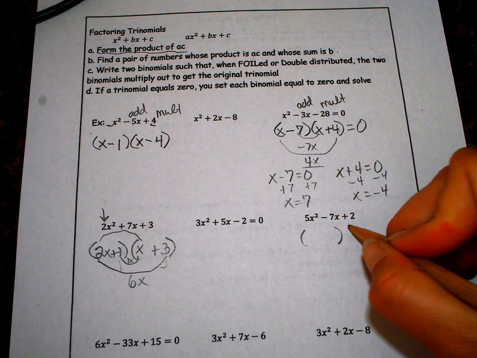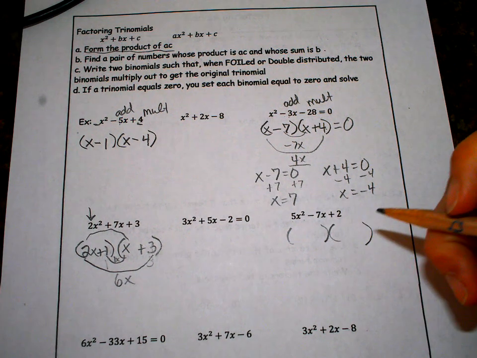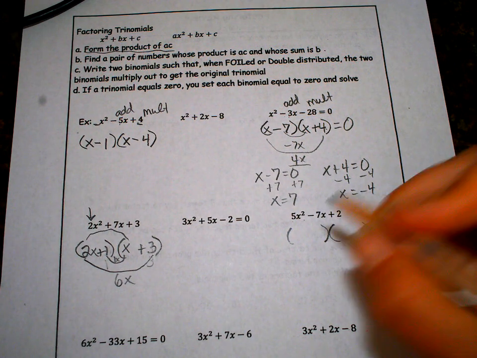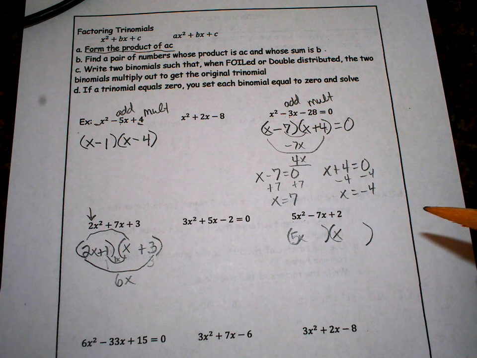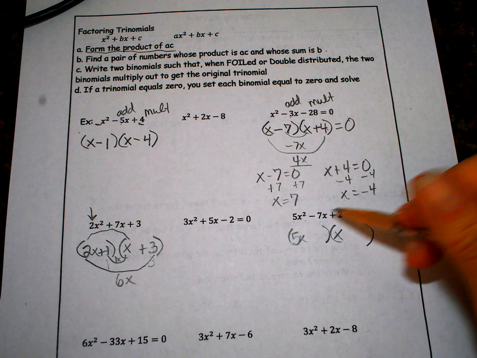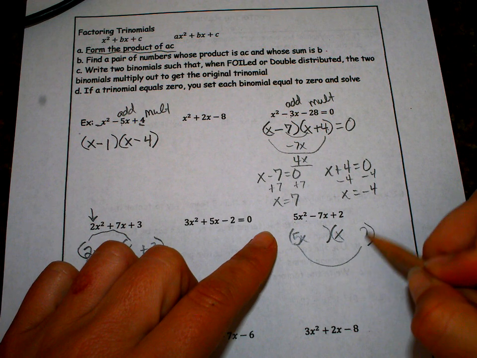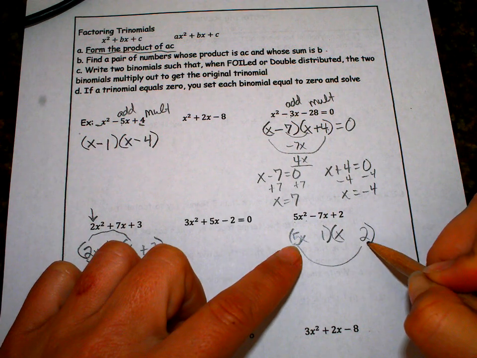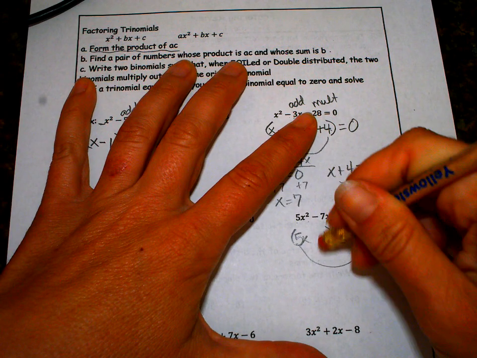The next one I'll do is here. 5x squared. Well, nothing makes 5 except for 1 times 5, right? Because 5 is a prime number. So 5x and x. Now the 7 has to be made. If I did 5 times 2, then that would be 10. 10 and 1 don't make 7. So it doesn't go there.